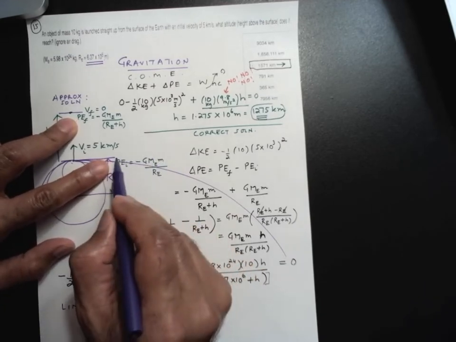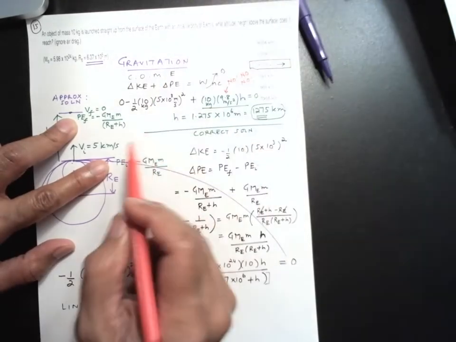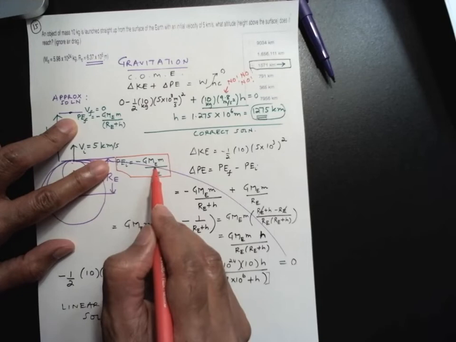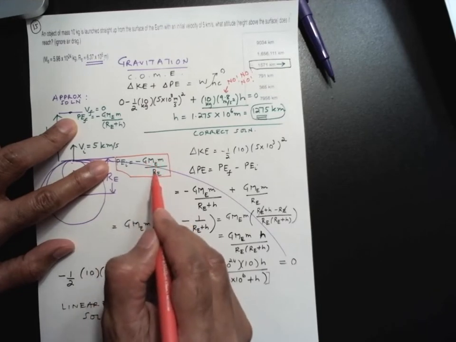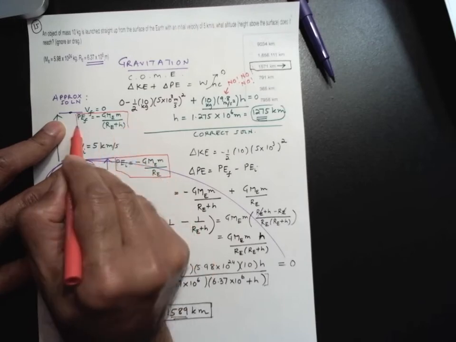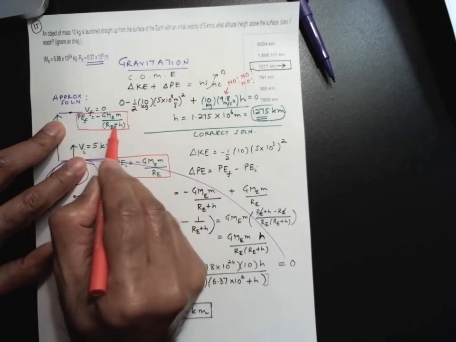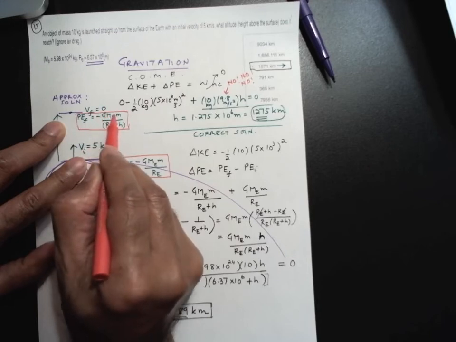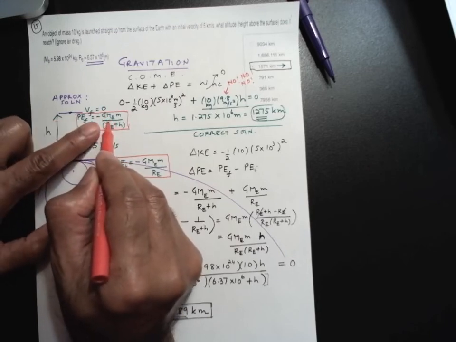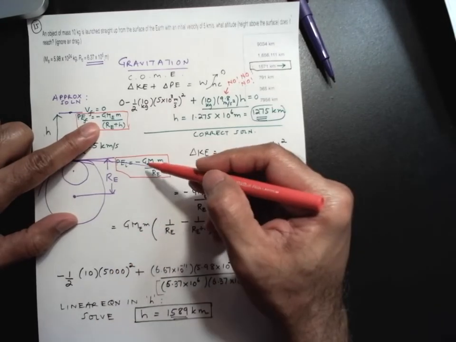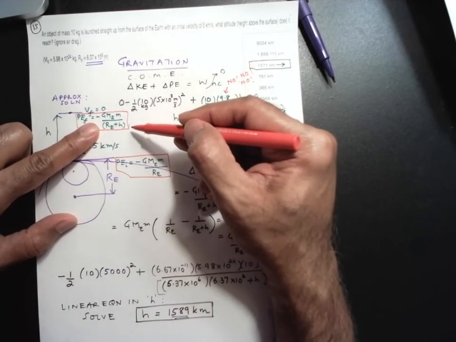You see how the potential energy close to the Earth is negative, and it's a larger negative number than the potential energy at that height h, where you see the denominator is now larger because there's a plus h. So this is negative, but it's a smaller negative number. This is a larger negative number. So the change is positive.